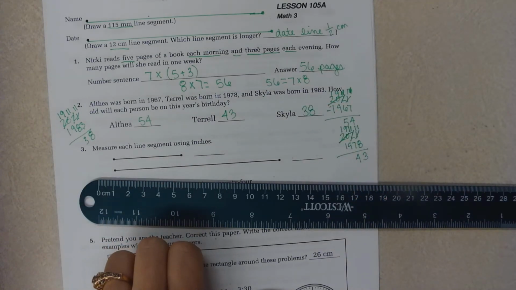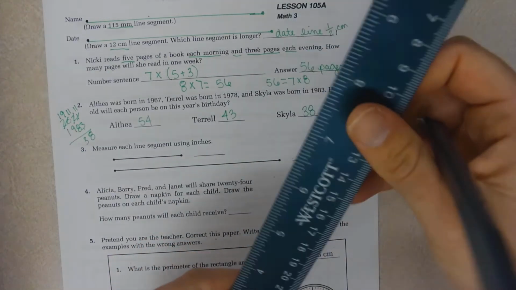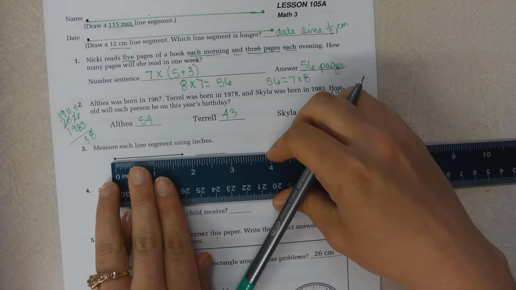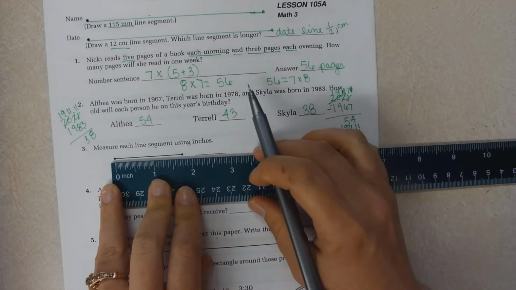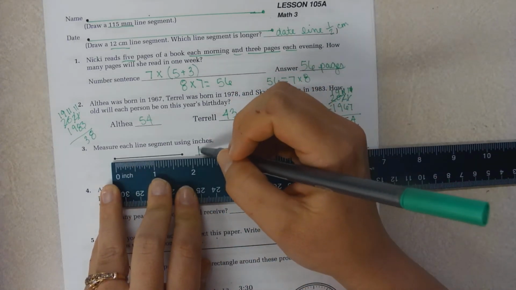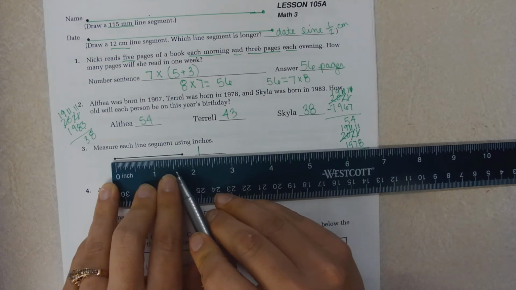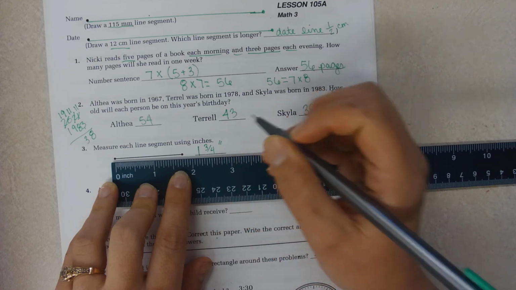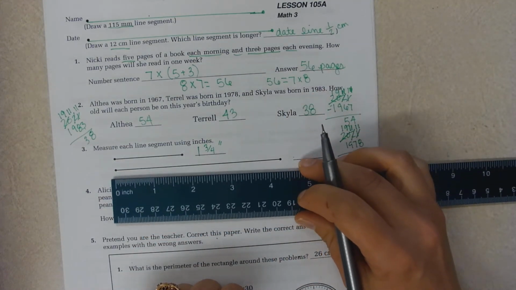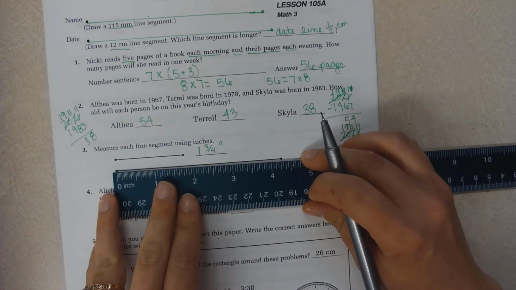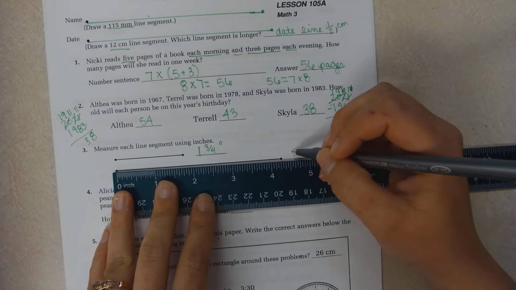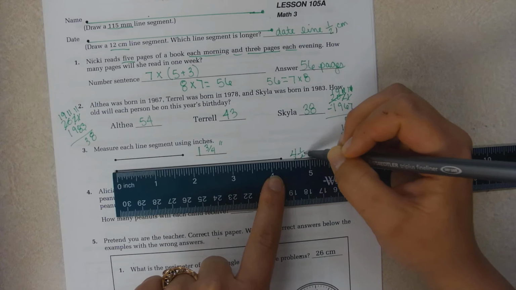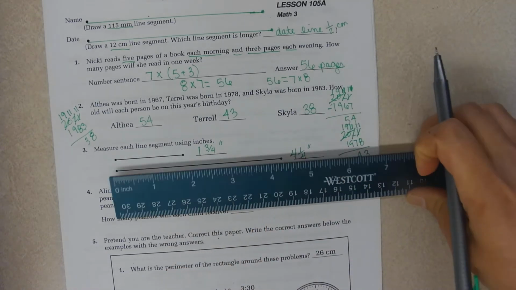Measure each line segment using inches. It's over 1 inch, and it's over 1/2 of an inch. This is 3/4 of an inch. It's over 4 inches, but it's 1/2 of a half, which would make it 1/4 of an inch.